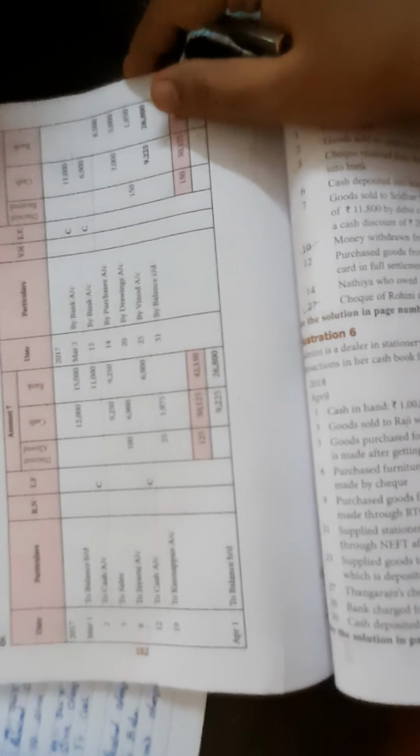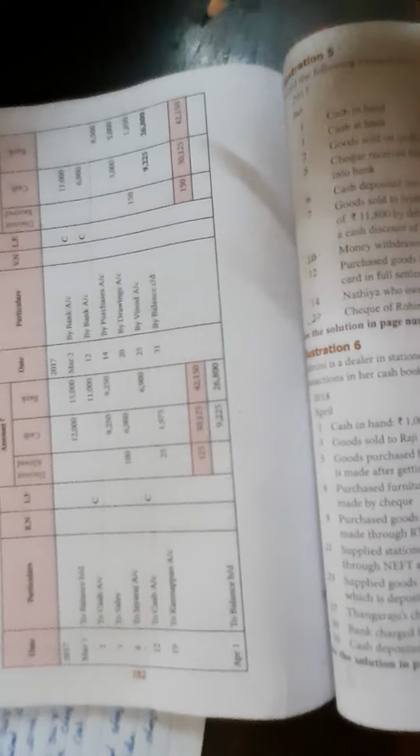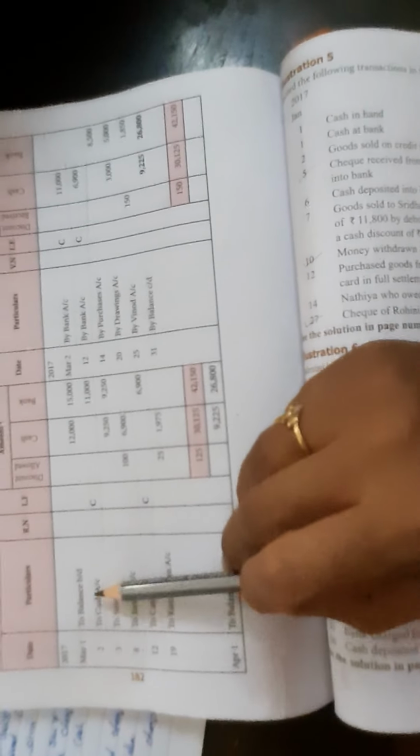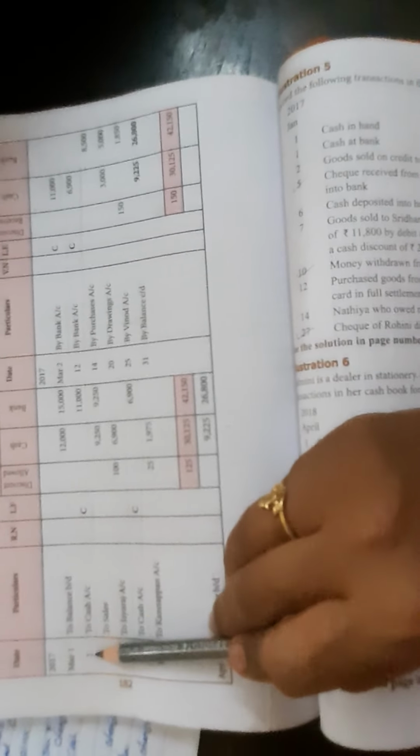Then second, they have given the information that they have deposited into the bank, paid into the bank, 11,000 rupees. It's a contra entry. So you will write 2nd March, to cash A/c in a contra entry, in the bank column 11,000. 2nd March, by bank A/c, in the cash column 11,000, you have to enter.